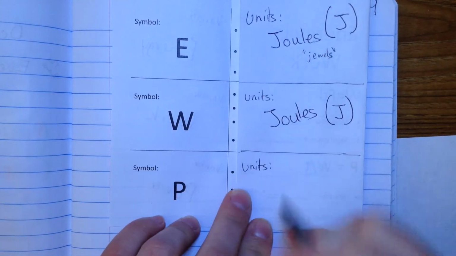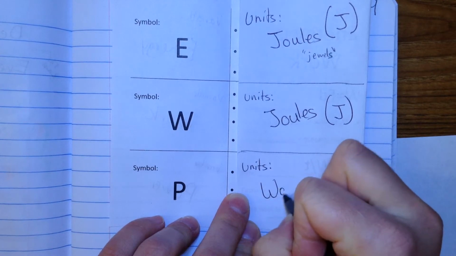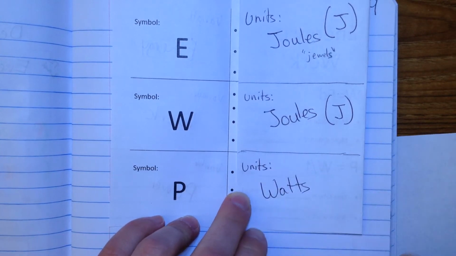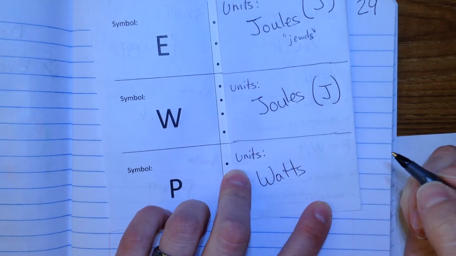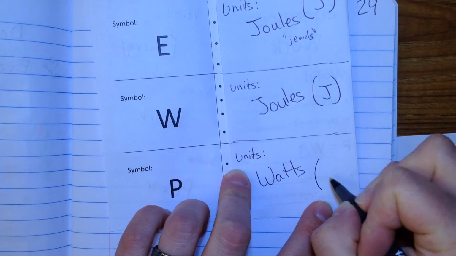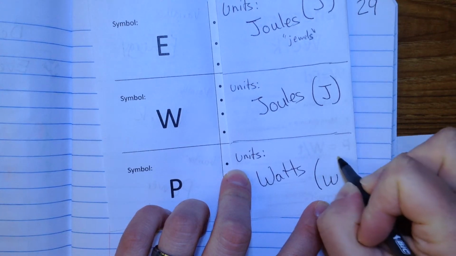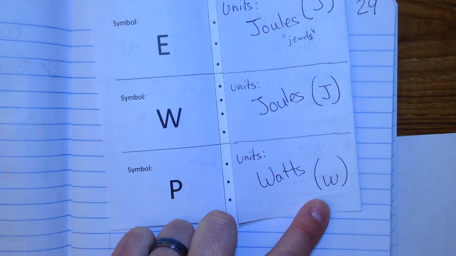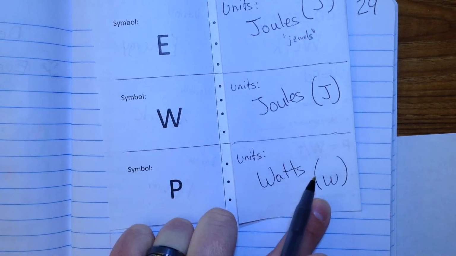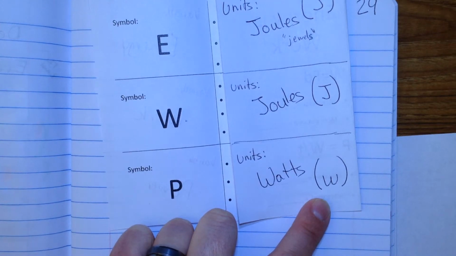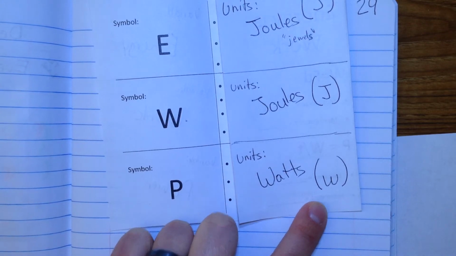Now, power has the units of watts. Like the battery? Like the light bulbs? Yes, like light bulbs. Also named after a nerd's last name. This is technically a lowercase w. Notice the W for work is uppercase. That's the formula symbol, and this is the unit symbol, watts, lowercase w. Just be very careful when you're reading those W's. Make sure you're thinking whether it's watts or whether it's work. Try not to get confused.